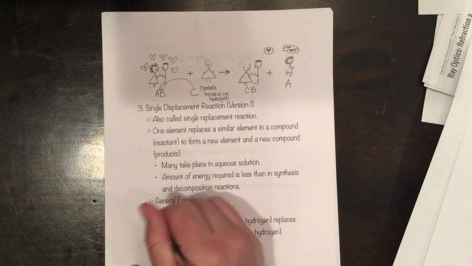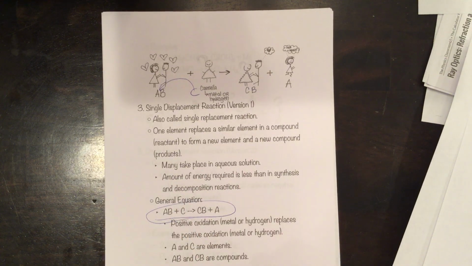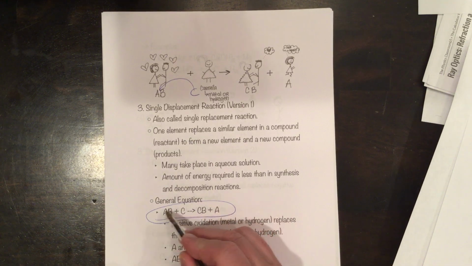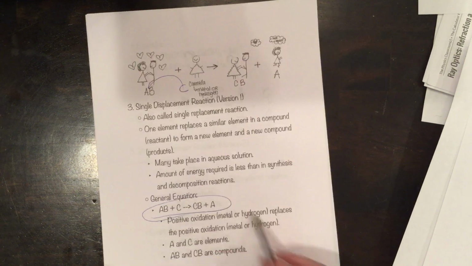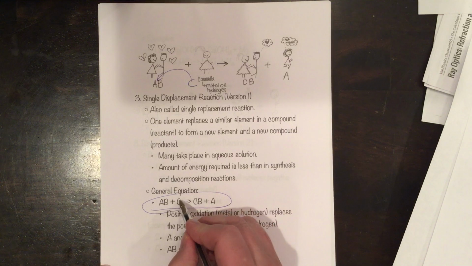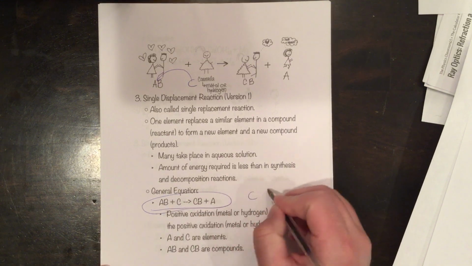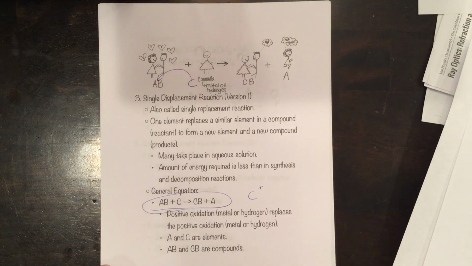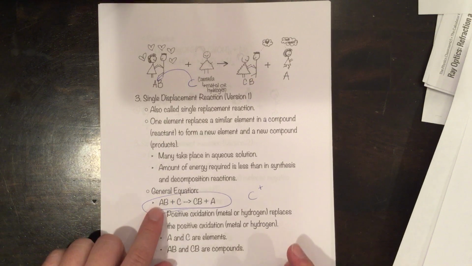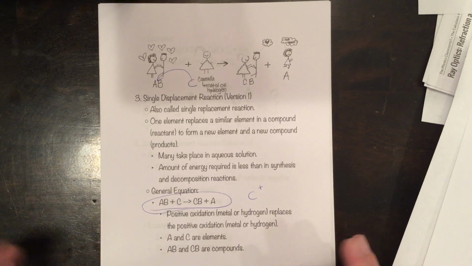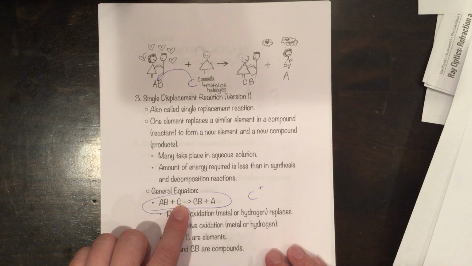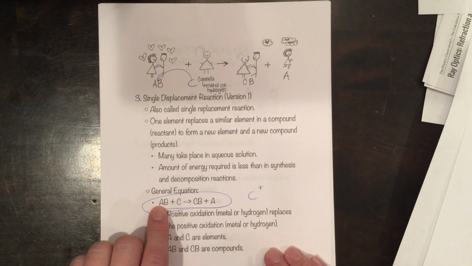All right? And you can see it right here in the general form. You could see in the general form that C replaced A. If C replaces A, then C needs to go first. Here's why, and it mentions it down here. If C knocks out A, it must mean that C was a positive oxidation. So it was a metal. Remember, our first element in an ionic compound is a metal. So if this one's a positive metal like sodium or magnesium, it would knock out whatever this is. Okay?